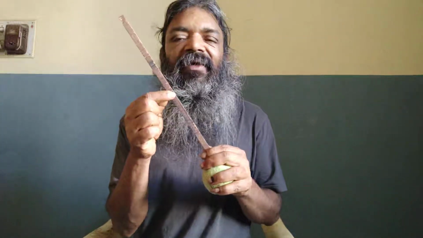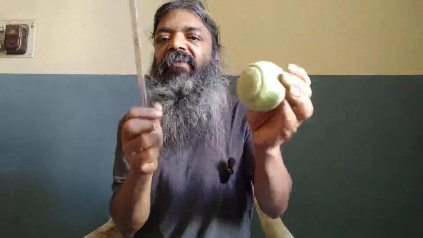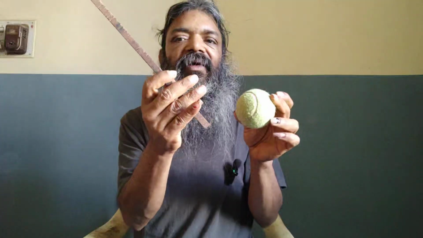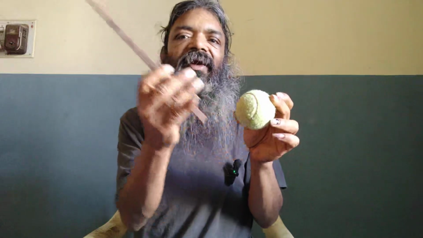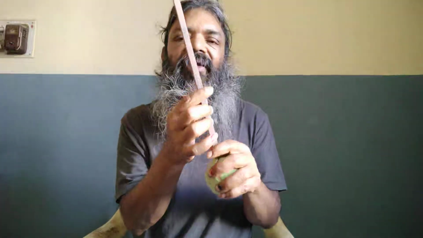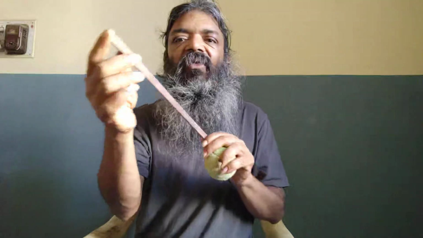If this is r, consider this r. r has made angle phi from the vertical. If I take any point P here and draw a line from the origin, this line makes angle phi from the vertical. And it is not in the xz plane. It is not in the yz plane either. This is the radius.